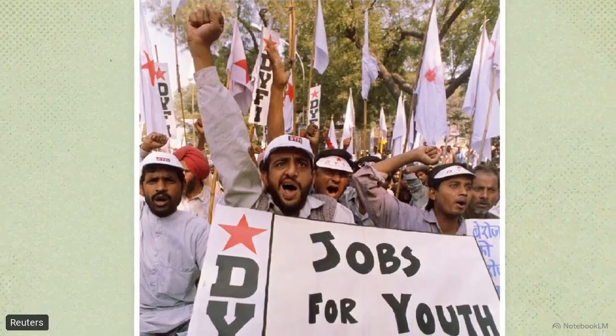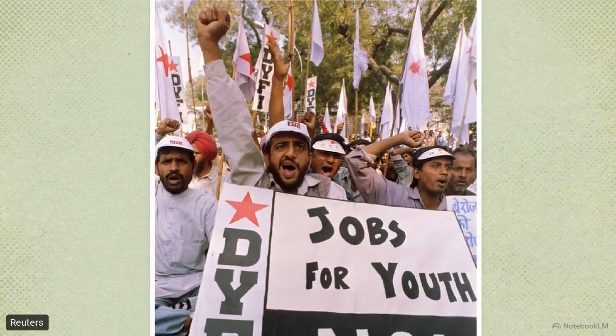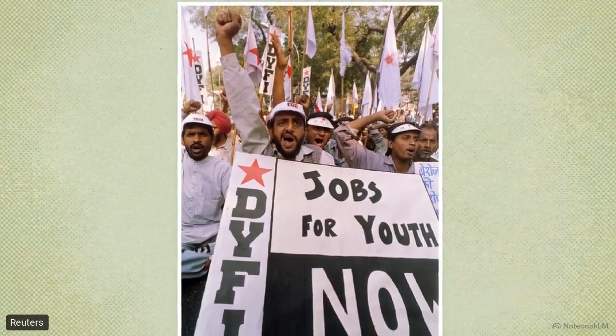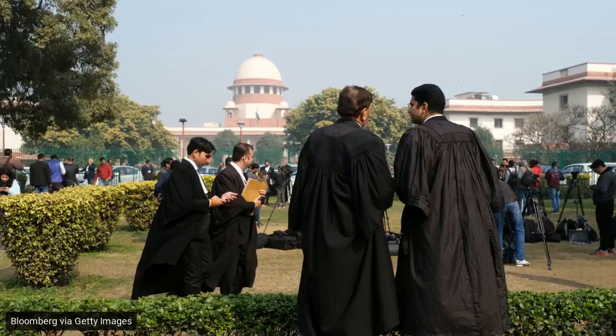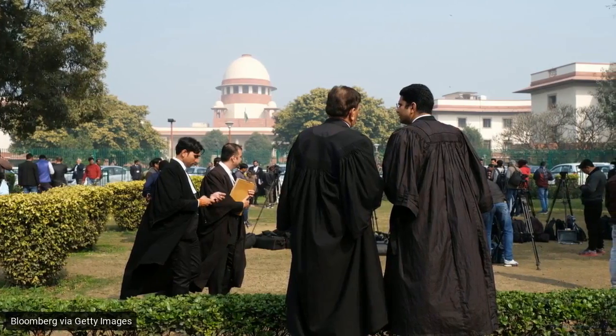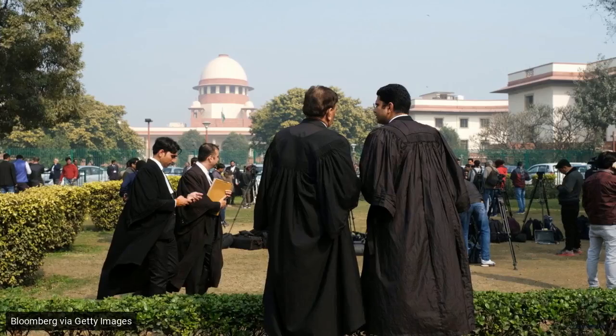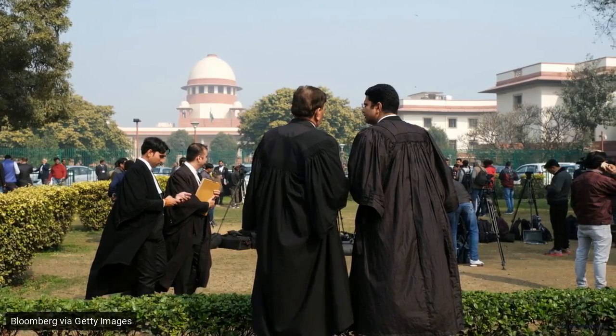The result is a massive, highly educated youth demographic looking for work, but finding an economy that cannot produce enough jobs to sustain them. Even when this corruption is exposed, the powerful rarely face consequences. A severely backlogged justice system allows political cases to drag on for decades.